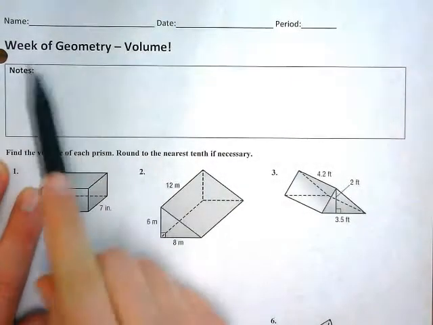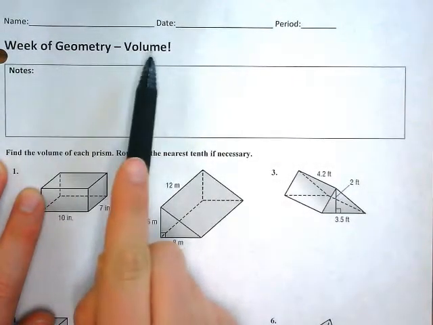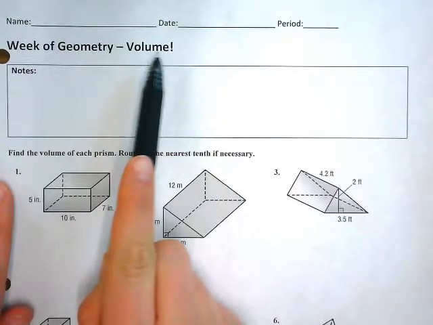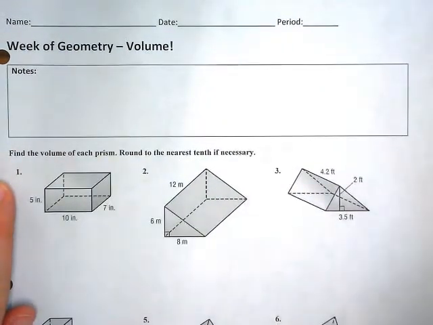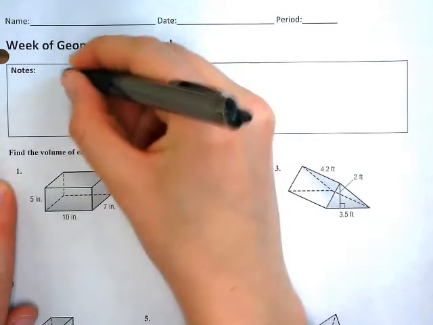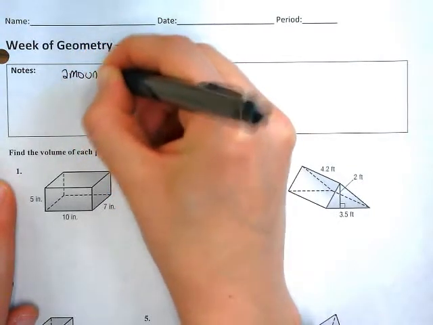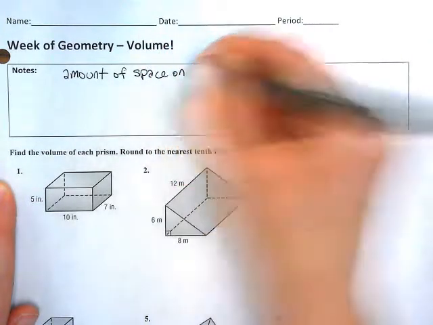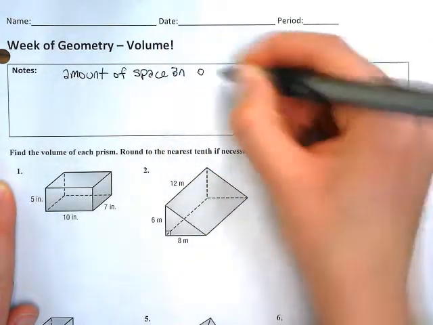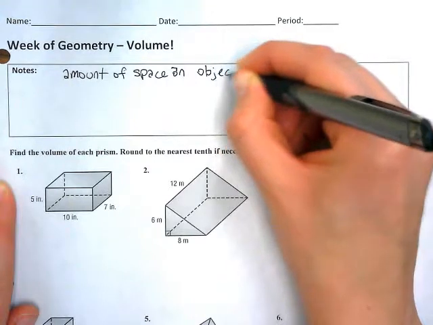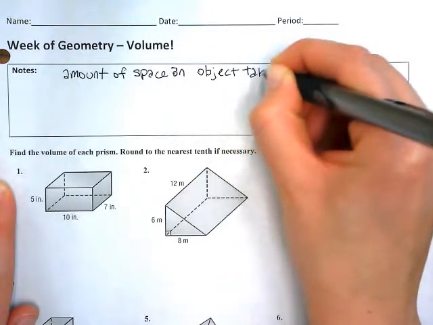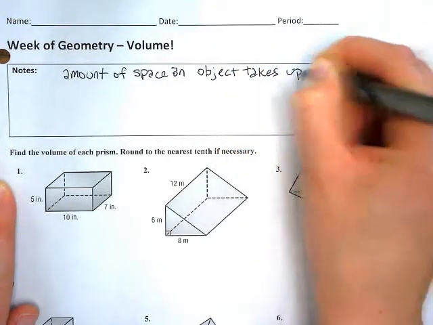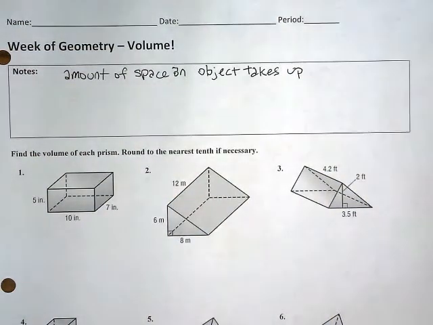This is our last day of the week in geometry where we are talking about volume. Now, volume is the amount of space an object takes up, so we'll start with that. So how much space does an object take up? That's what we're measuring with volume.